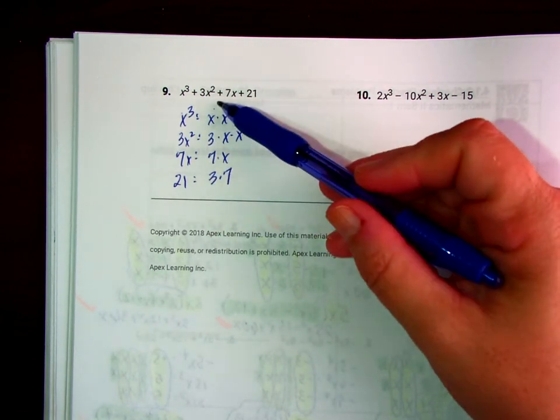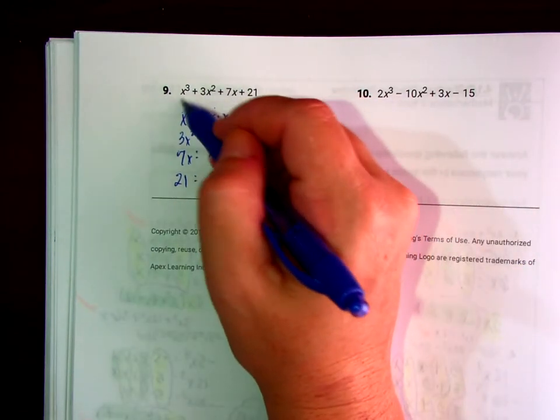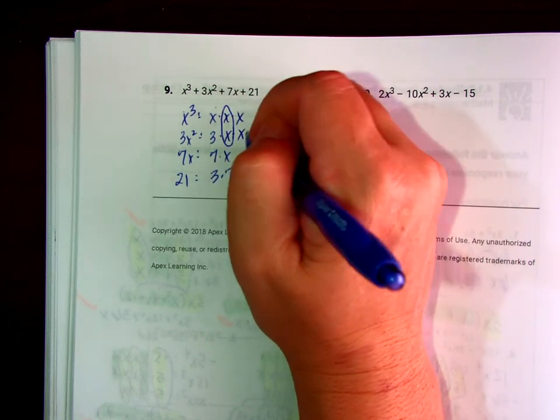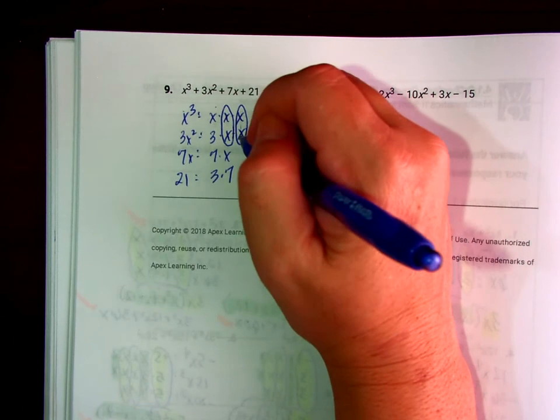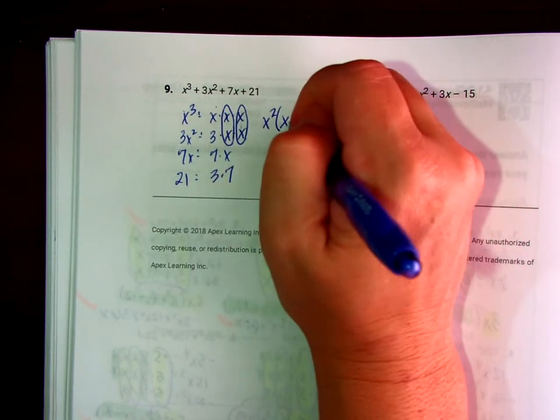So this is one that's definitely set up for factoring by grouping. Let's find what there is in common with the first two terms. Notice in these first two terms that an x and another x, or an x squared, can come out, leaving what's left over inside, which is x plus 3.